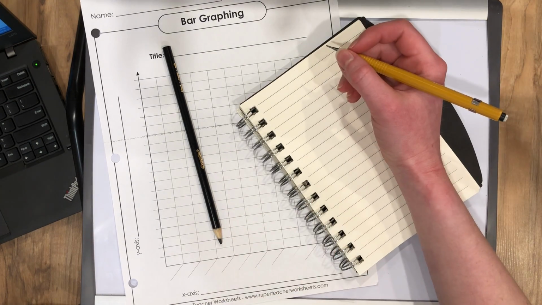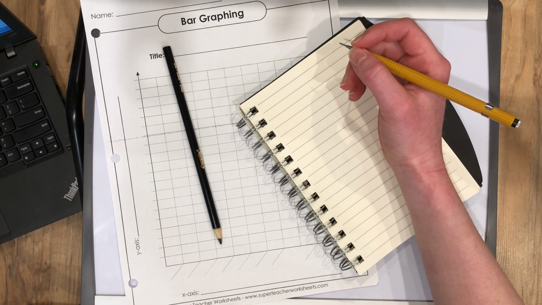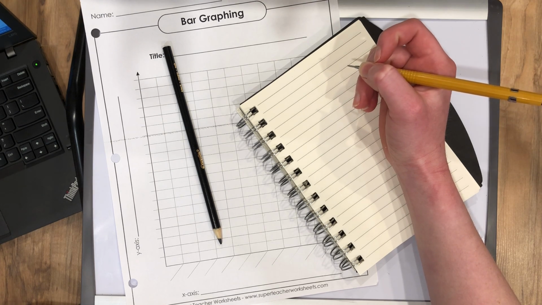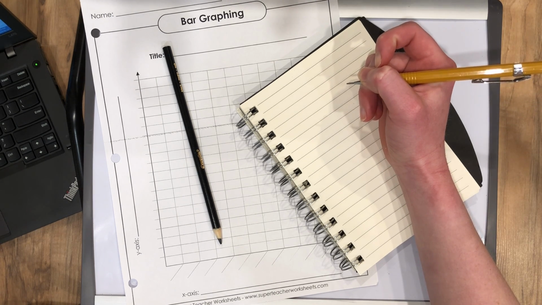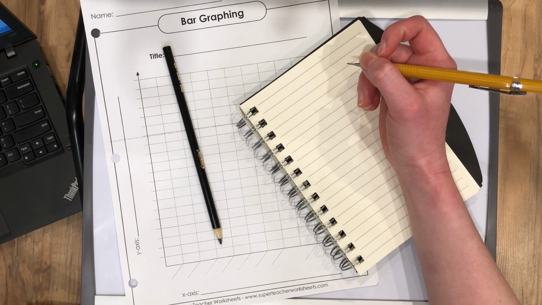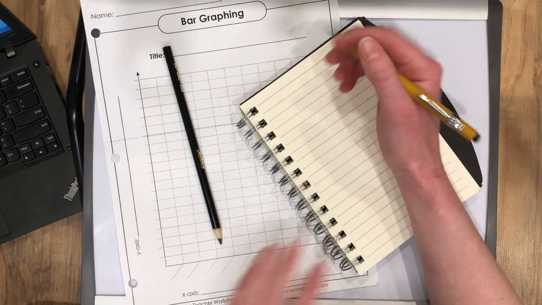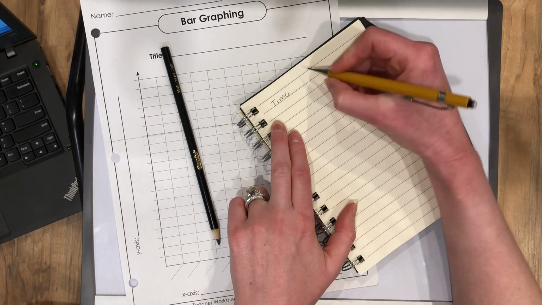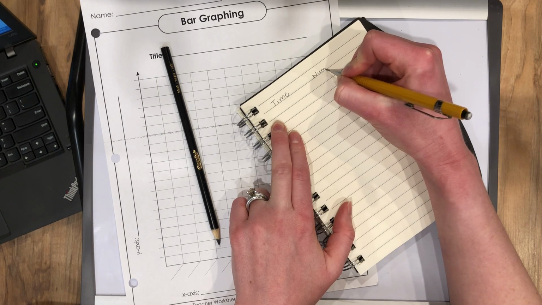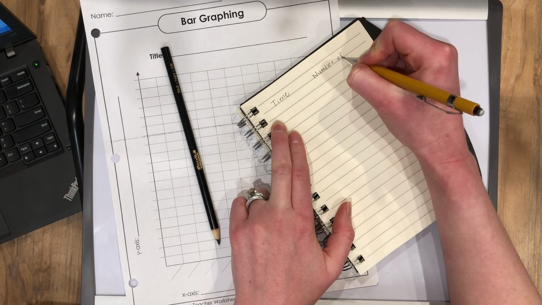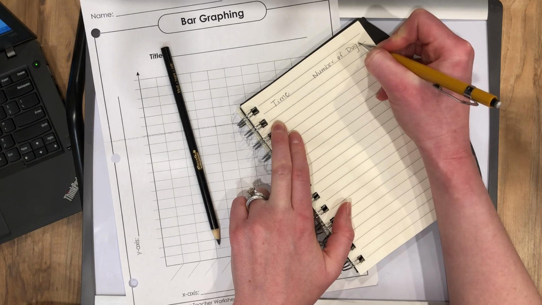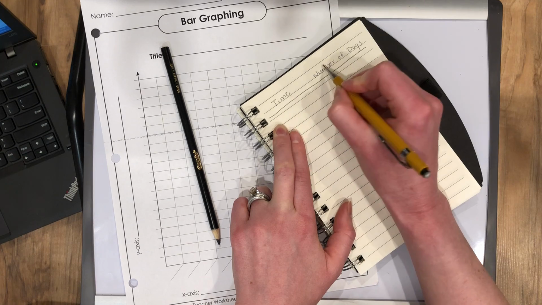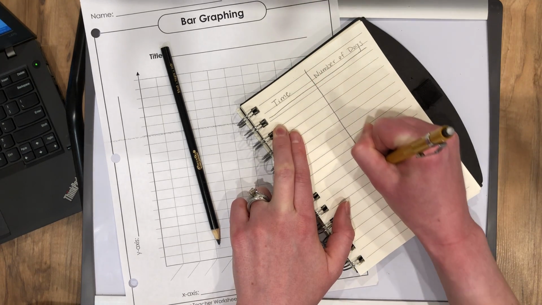So if I read it, it says, Mars and Samantha were collecting data about how often the local dog park was used. They collected data at 6 different times during the day. At 8 o'clock a.m., there were 7 dogs. Okay, so I've got a time, and I've got a number of dogs. So one thing that we sometimes forget when we make our T-chart is to put these titles here, because I need to know what those numbers are, right?